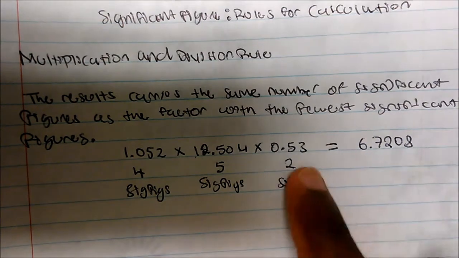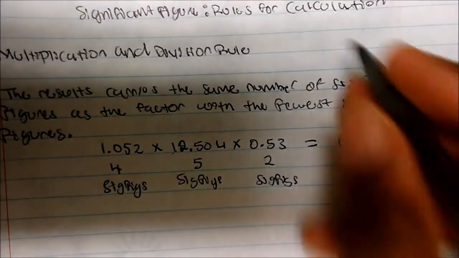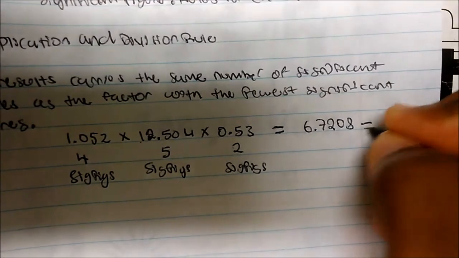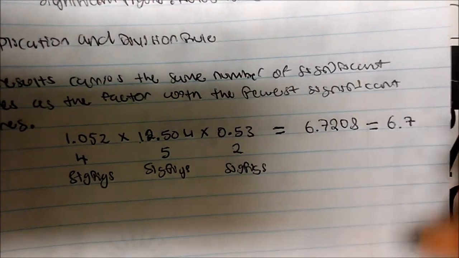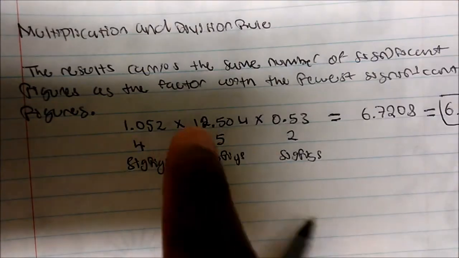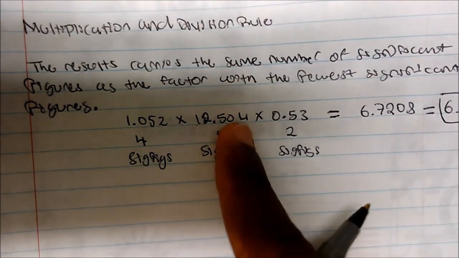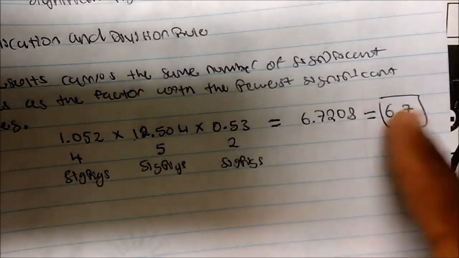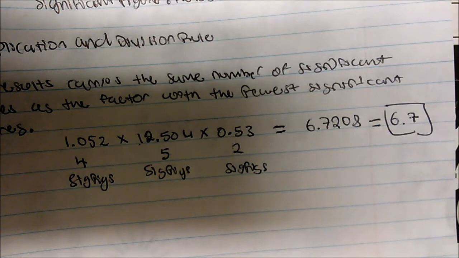So my answer will have 2 sig figs. If I round this to 2 sig figs, my answer should be 6.7. So that's the general gist behind multiplication. Whatever you're multiplying, the factor with the lowest sig figs determines the number of sig figs your answer will contain.